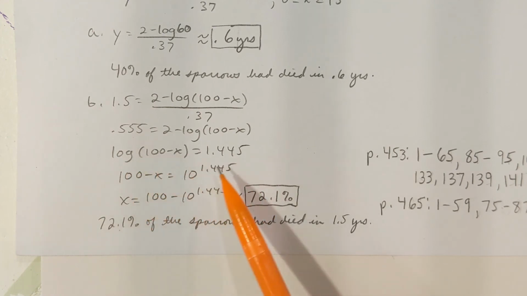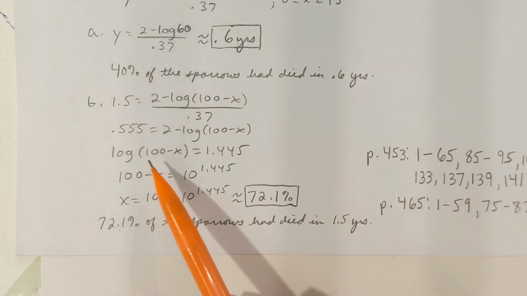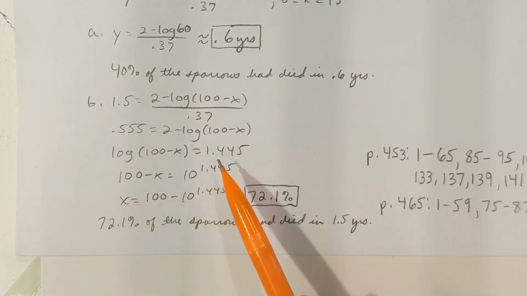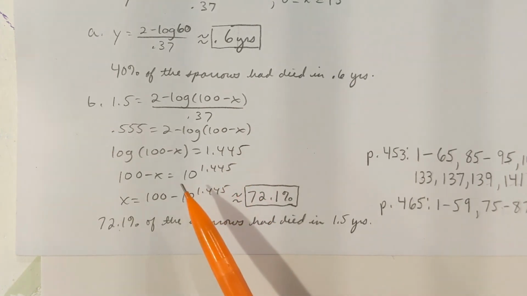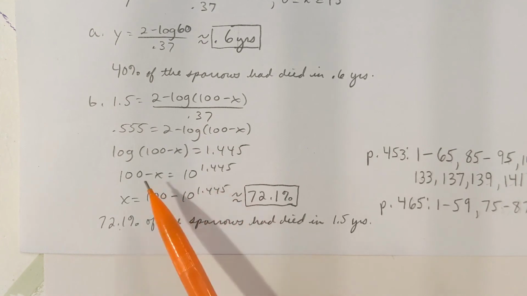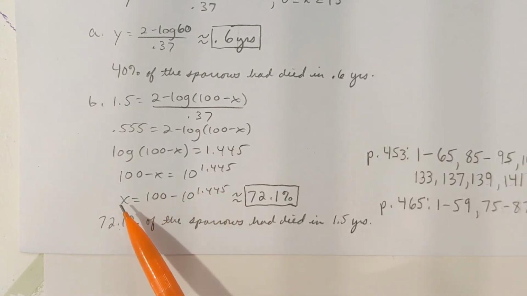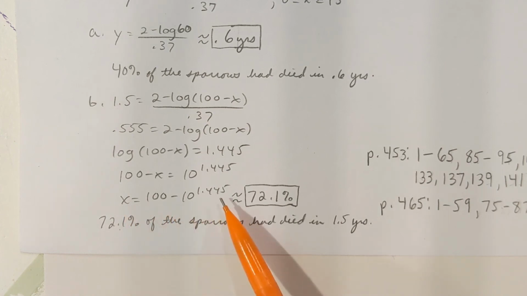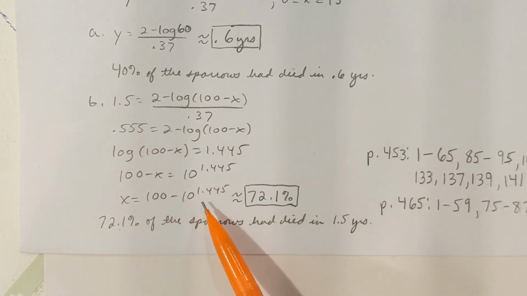And to get rid of the logarithm, I would say use the definition and rewrite this into an exponential form. 100 minus X is my input, so that's going to be all alone on the exponential. The base is base 10. 1.445 is my Y value. And if I add X and subtract 10 to the power 1.445, I've got X all alone here. Going to the calculator will give me 72.1% after typing this in.